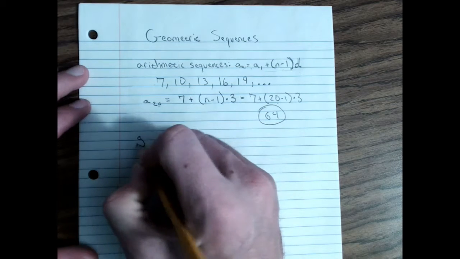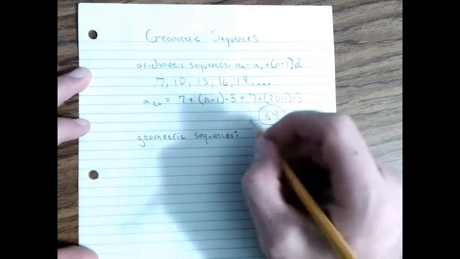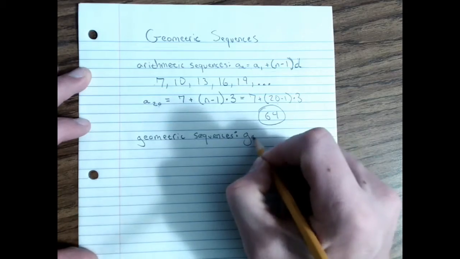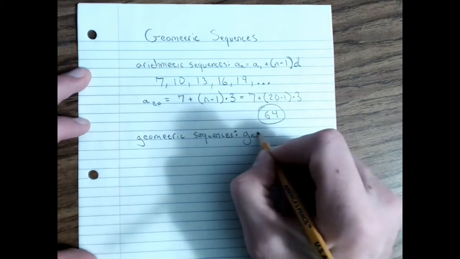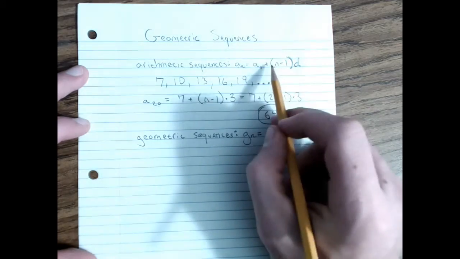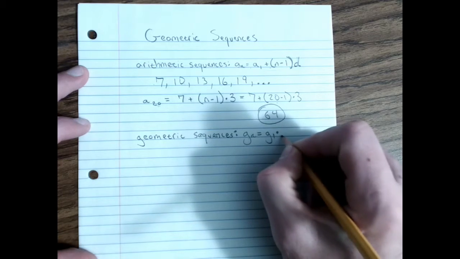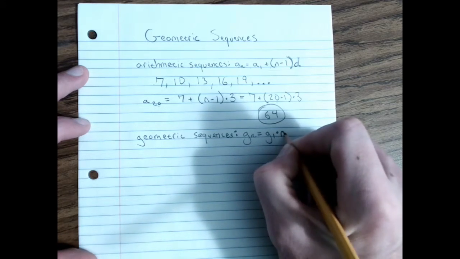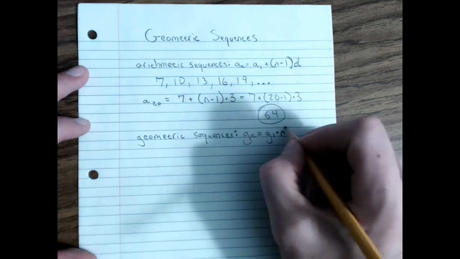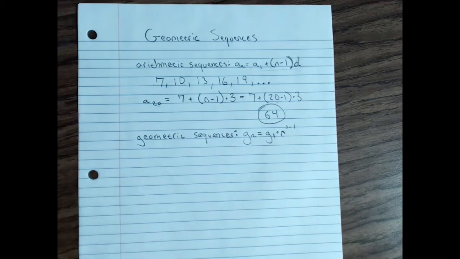Geometric sequence is very similar. Instead of using A, we're going to use G, or G sub n for geometric, and then we're going to have a starting place, G sub 1, but instead of adding some common difference, we're going to be using what's called a common multiple or a common ratio, and that's that r right there, and we're going to raise that r to the n minus 1 power. So that looks a little bit intimidating, but it's actually really straightforward.